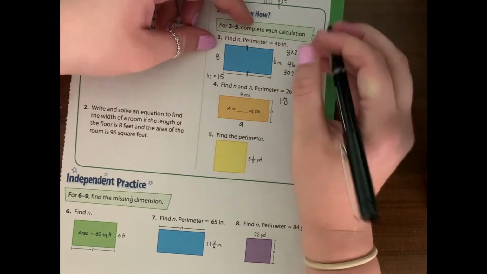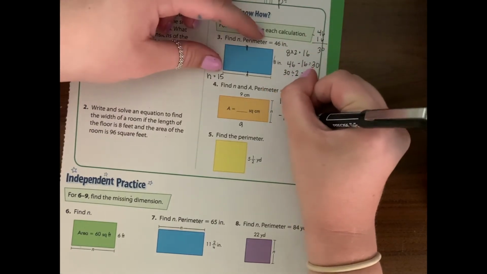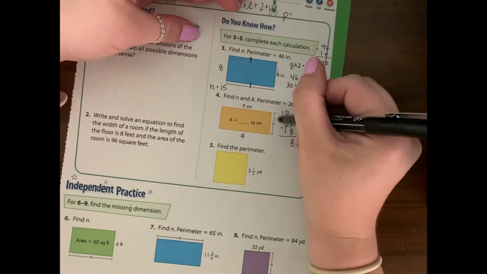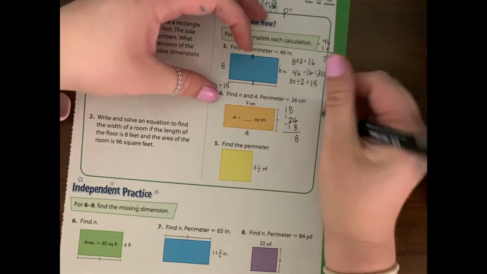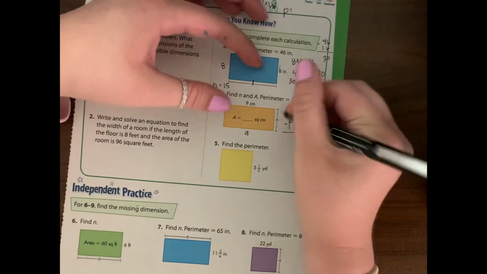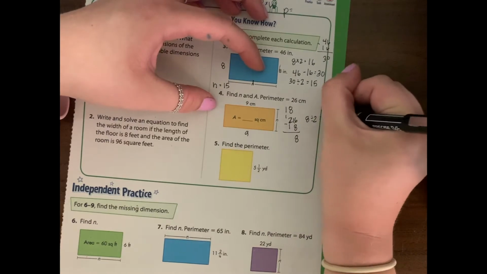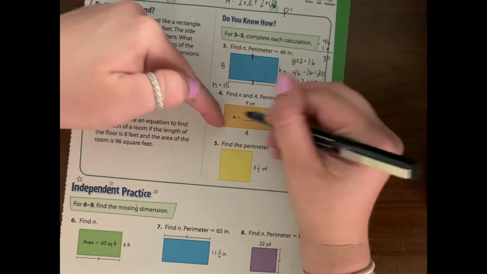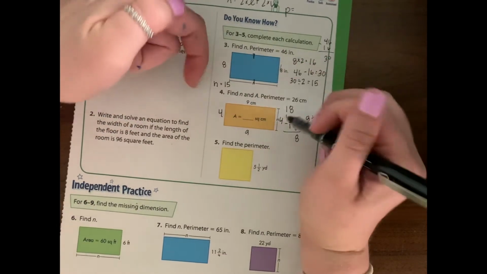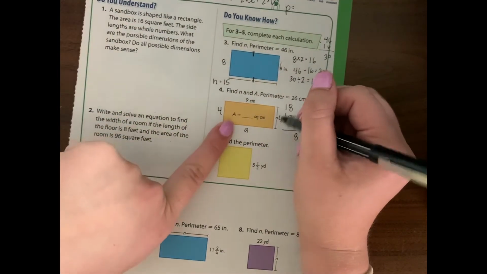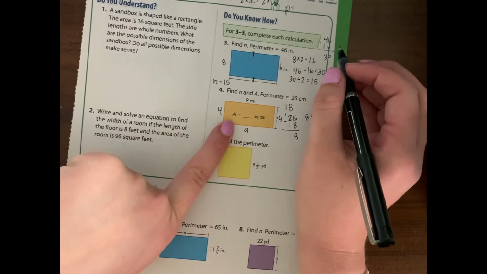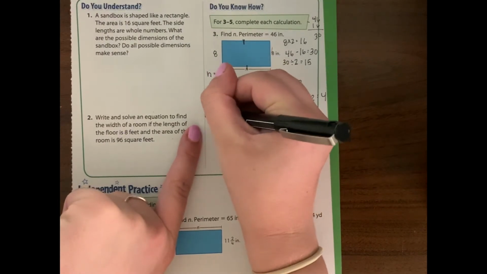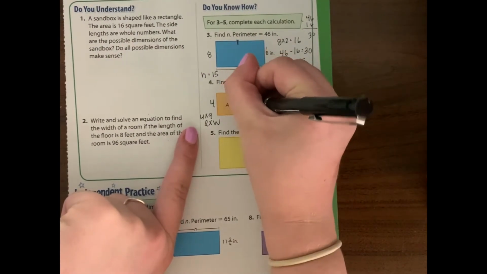So I have 18. So now I need to subtract 26 minus 18 to figure out my missing piece. And I get 8. So my missing total piece is 8. But I need to divide 8 by 2 to figure out 2 sides. So between those, each side is worth 4. Because you can tell opposite sides are the exact same amount. So I get 4. So now I need to figure out the area, which is length times width. So length times width is going to be 4 times 9, and that is 36.